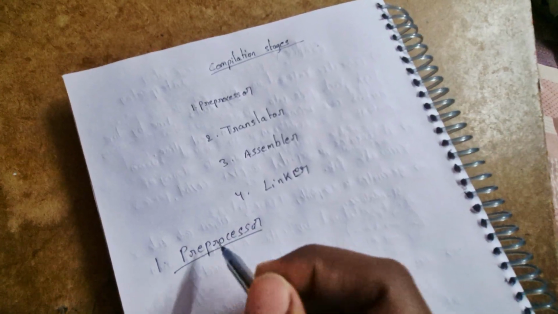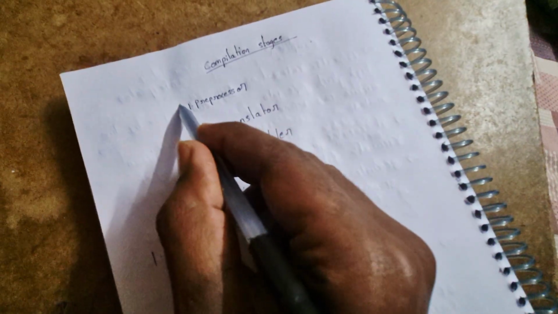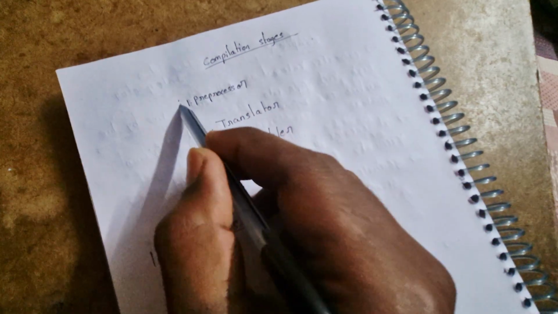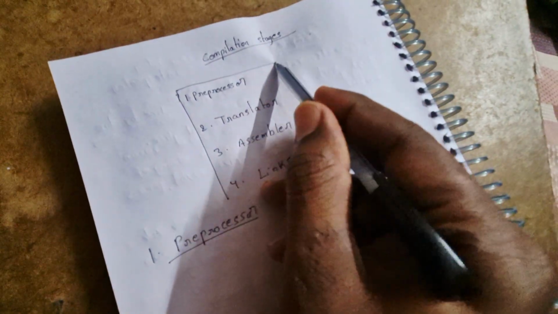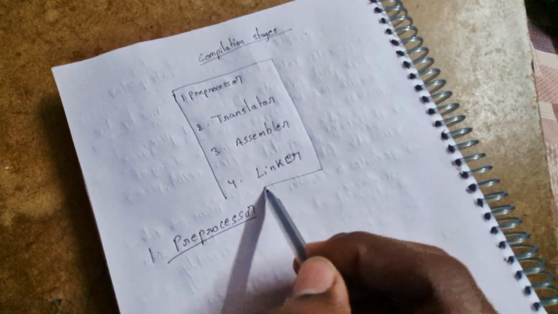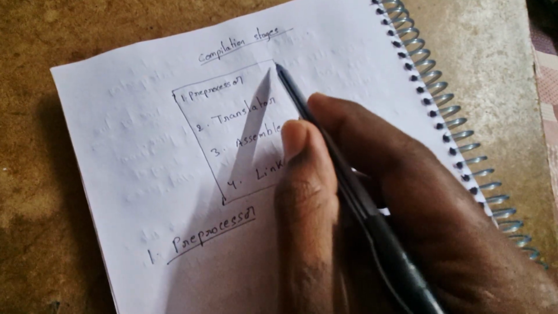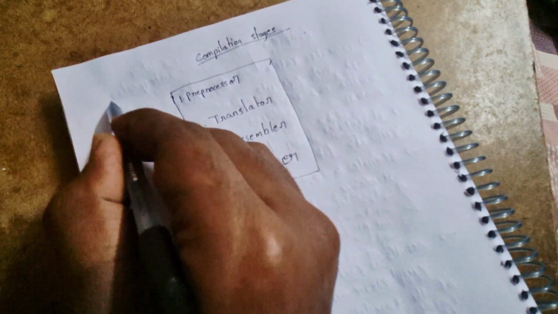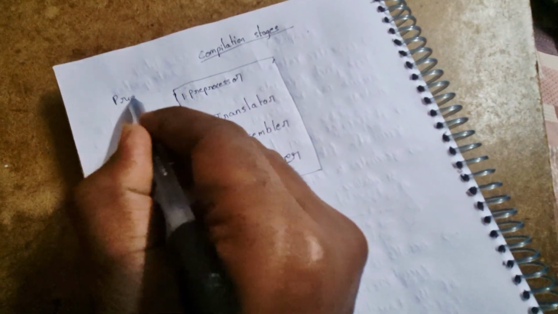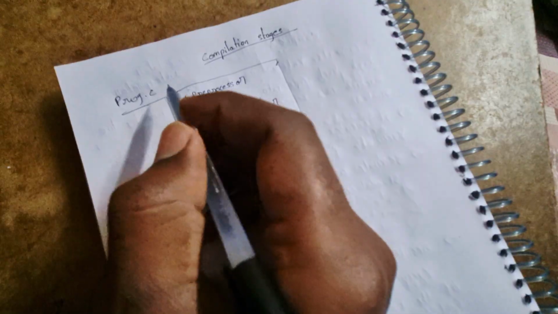Before discussing preprocessor, let's observe my points. You create some program.c file, okay?